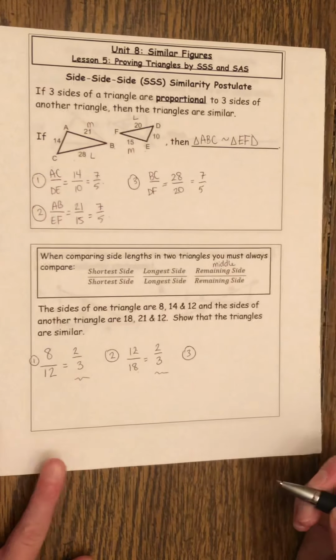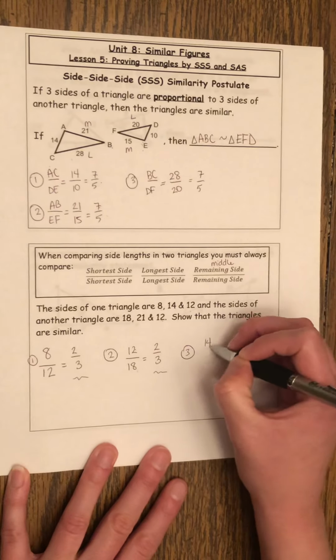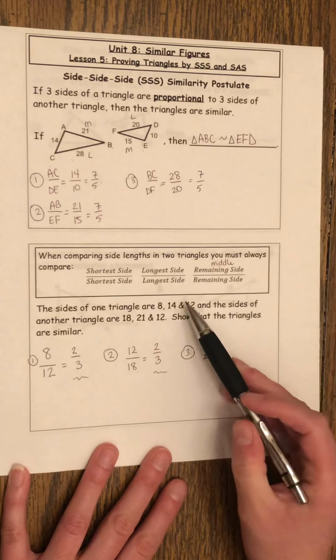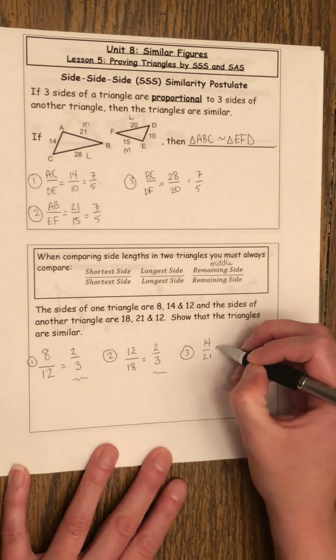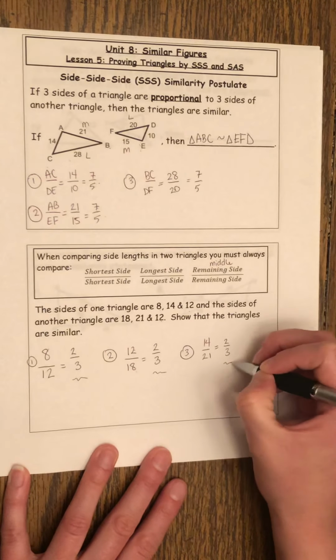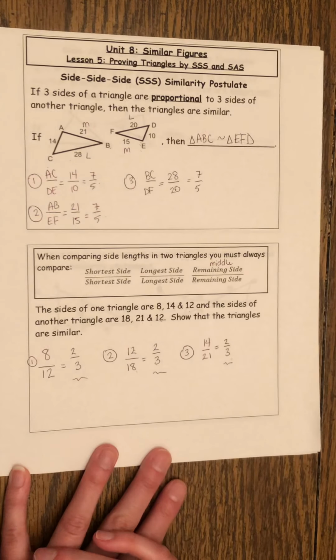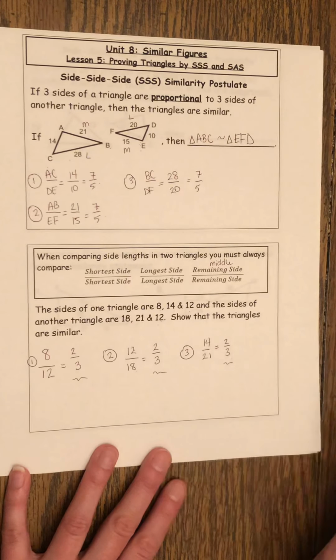Then I compare the third pair of sides, the longest sides in the sets, 14 and 21. If I divide out a common factor of 7, I get 2/3. Because I got 3 ratios that are all the same, corresponding sides are proportional, so the two triangles are similar.